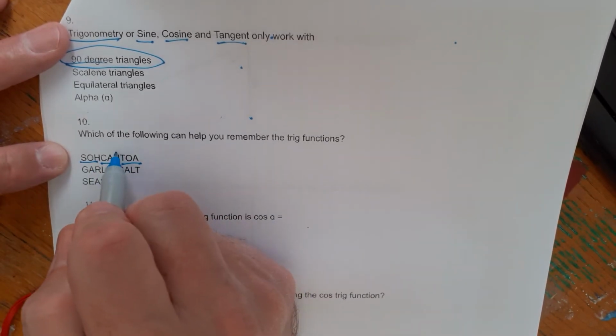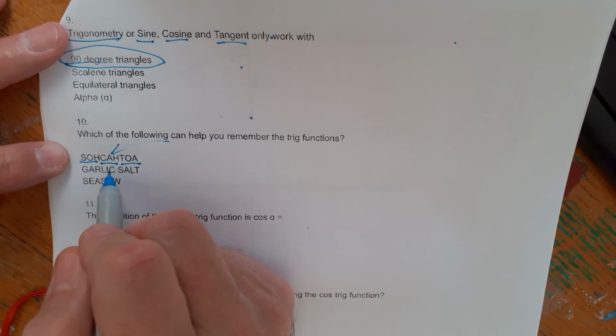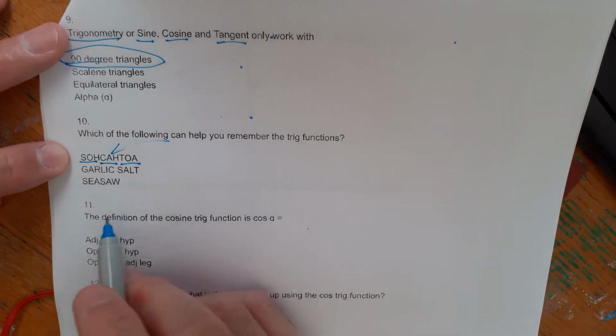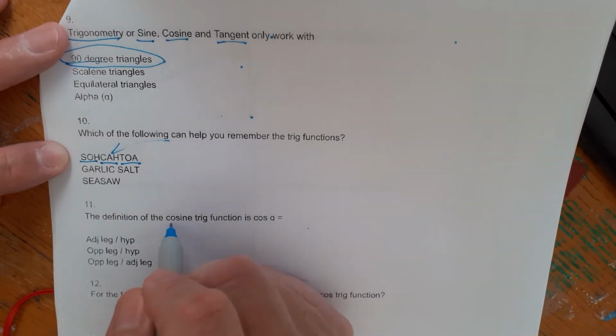So in this case, CAH is what we're interested in. This is the one, SOHCAHTOA. Repeat after me. SOHCAHTOA. That's what you need to remember these trig functions. Otherwise, memorizing them becomes really annoying.